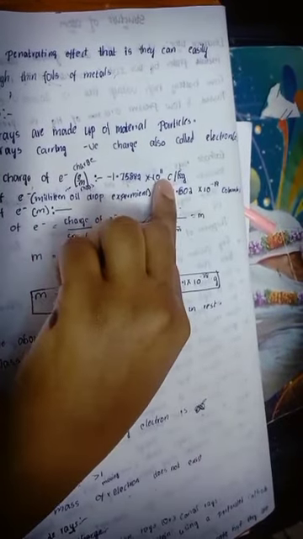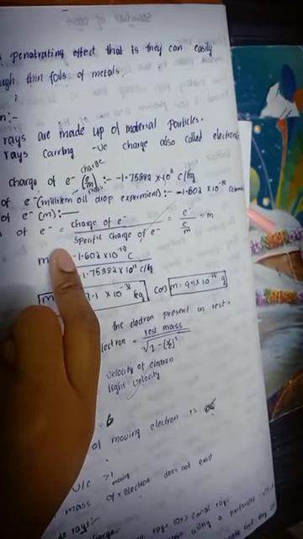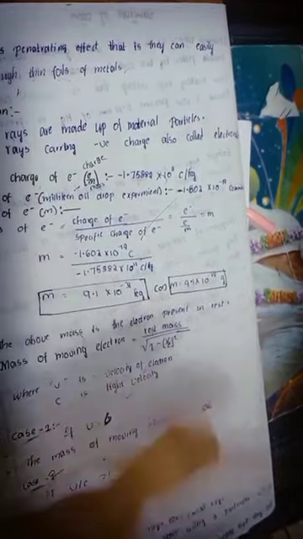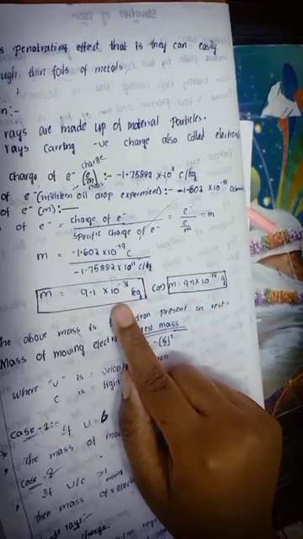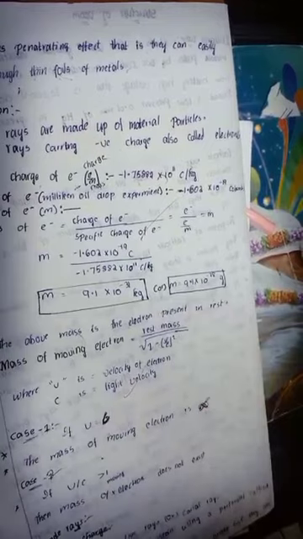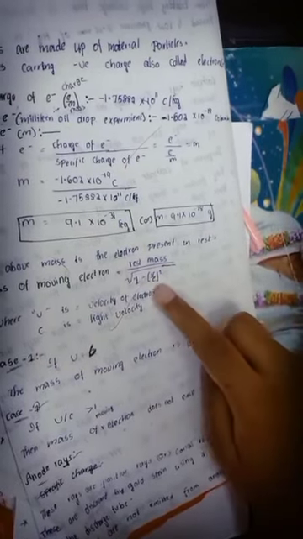Electron means minus 1 now. This into minus 1. That means we will get this one only, no? What is the mass of electron? Mass of electron is equal to charge of electron divided by specific charge of electron, that is e by m ratio. The mass m is 9.1 into 10 power minus 31 kgs, or in grams 9.1 into 10 power minus 28 grams. Mass of a moving electron is rest mass divided by under root of 1 minus (v by c) whole square.